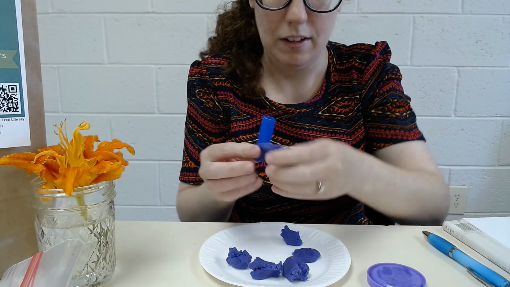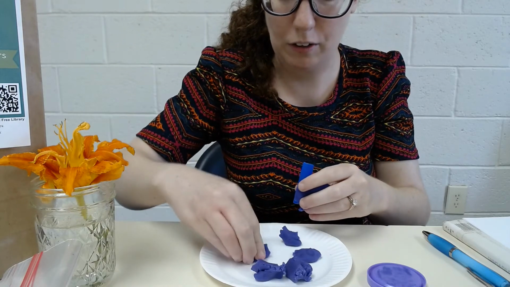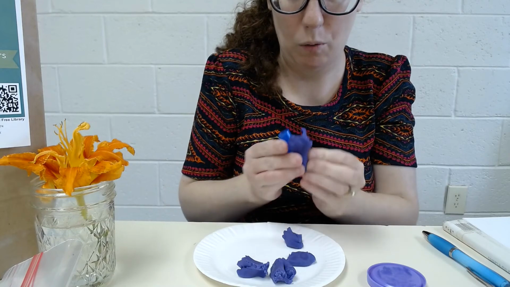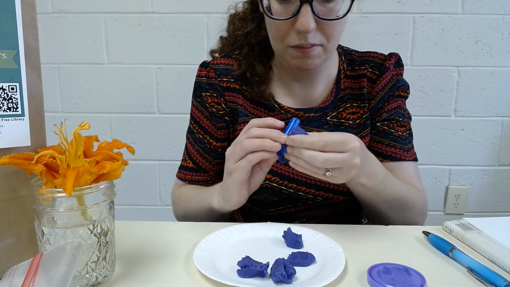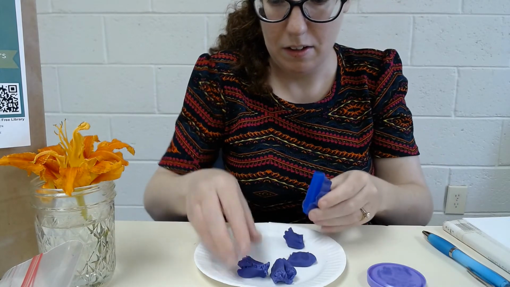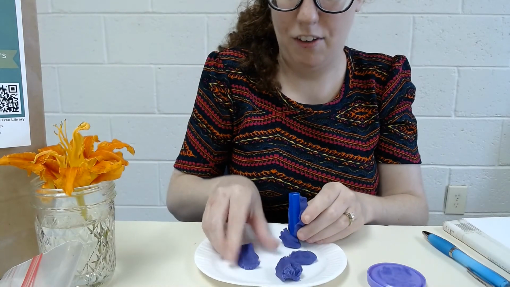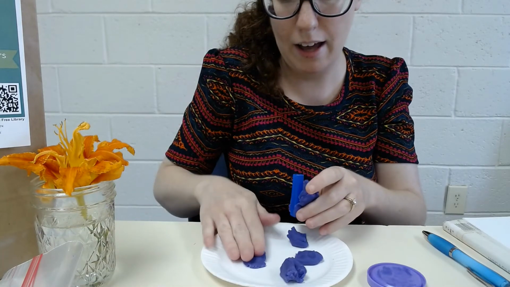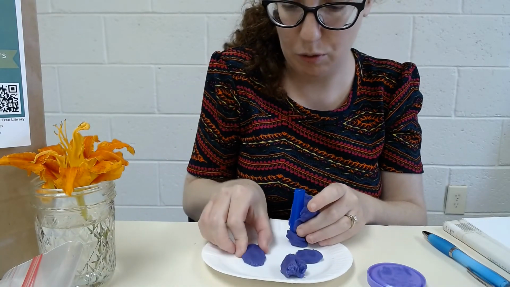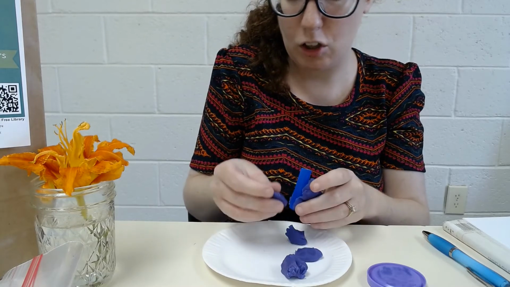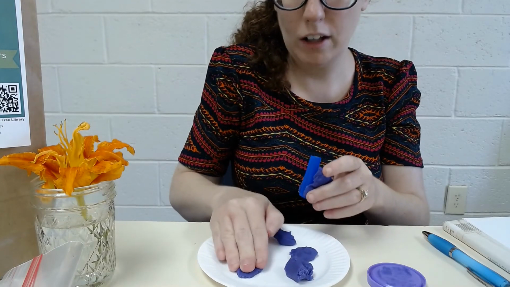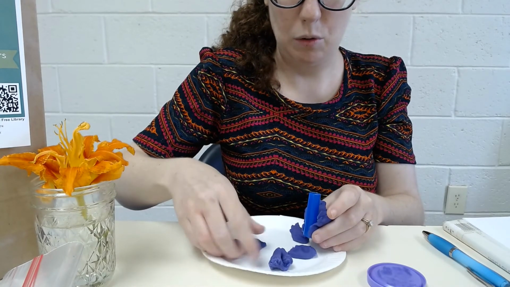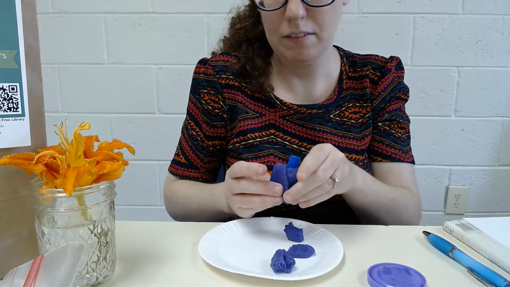So now this is the fun part. You're going to be building your flower petals, and you can just have them go around like that. You can be as fanciful as you want. You can use some of your toothpicks to help you shape if you need that. If you want to add detailing, you can do that. I'm going to be quick just to show you, but feel free to pause this video while you're building everything. That way you can do it at your own pace.